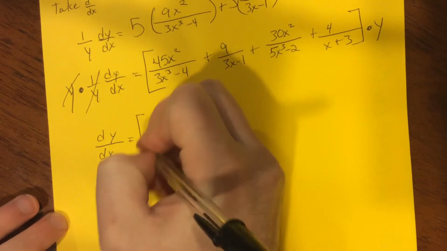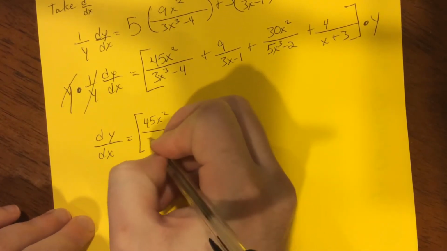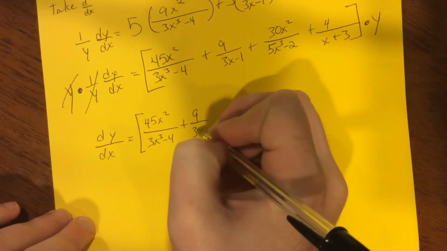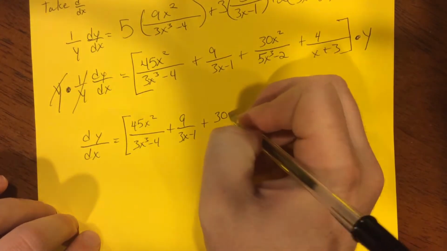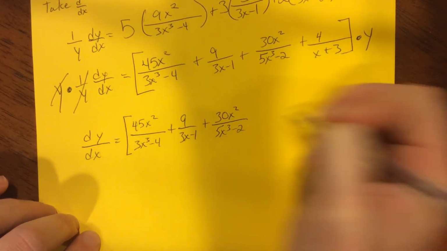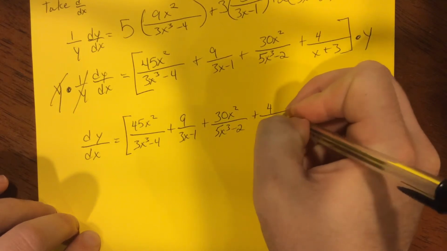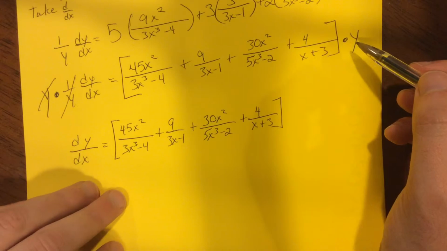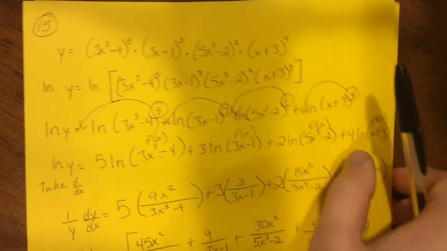is equal to 45x squared divided by 3x cubed minus 4, plus 9 over 3x minus 1, plus 30x squared over 5x cubed minus 2, plus 4 over x plus 3, times, instead of y, we're going to substitute in our original function. So here it is, just throwing this in there.